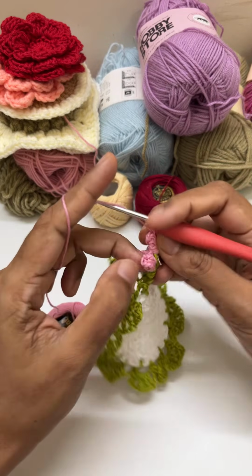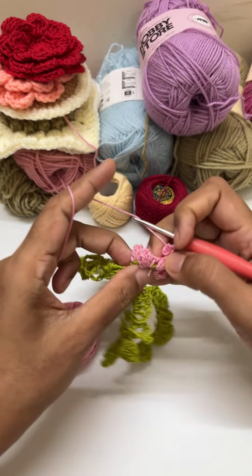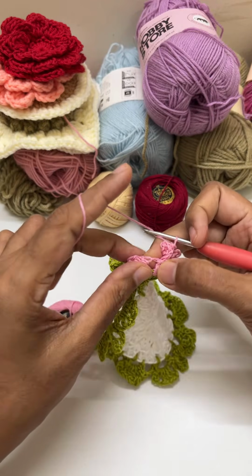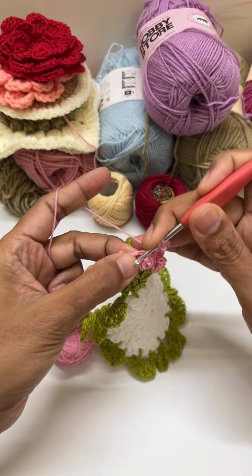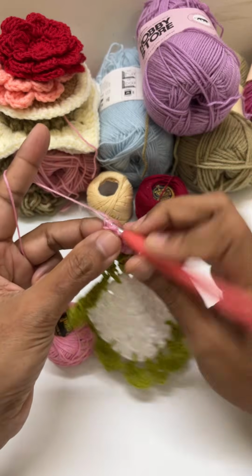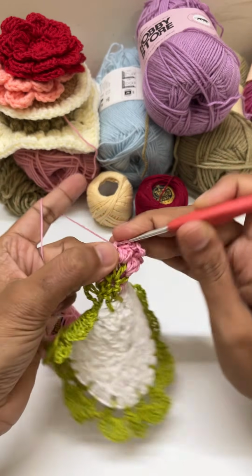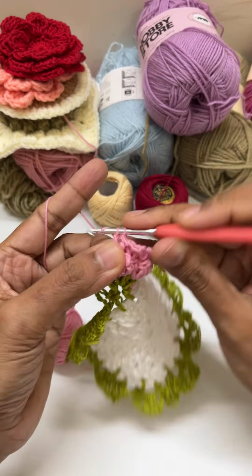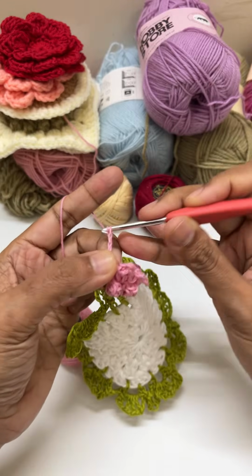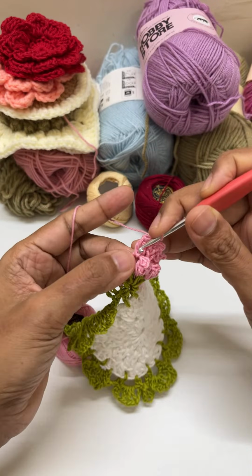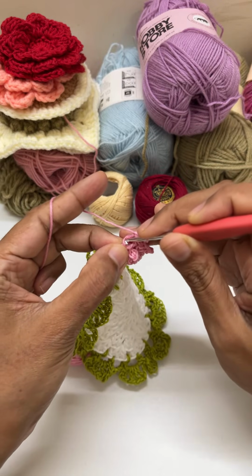Now let's go for the next gap between these 2. Okay, you can just do it like this, and this is the gap. So let's make 2 petals in this gap, so 1 and 2, and now chain 3, so 1, 2 and 3, and then slip stitch here at the base of that double crochet.